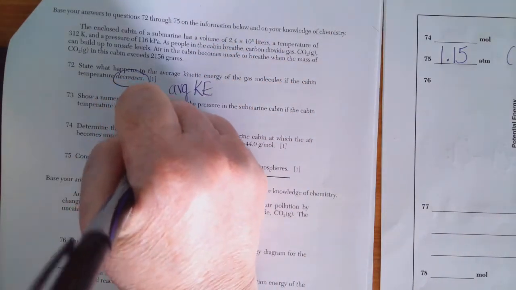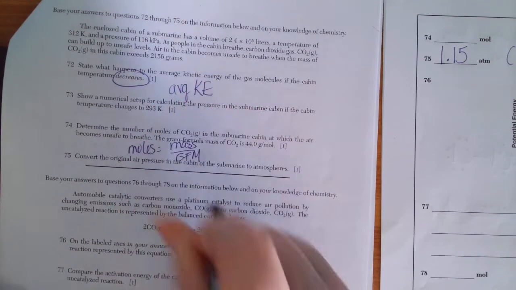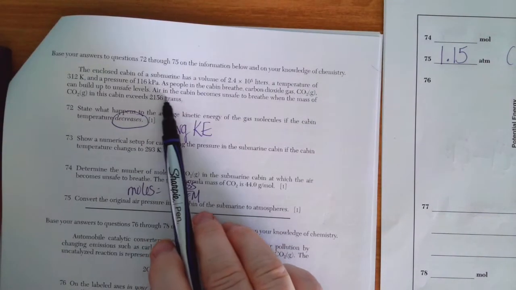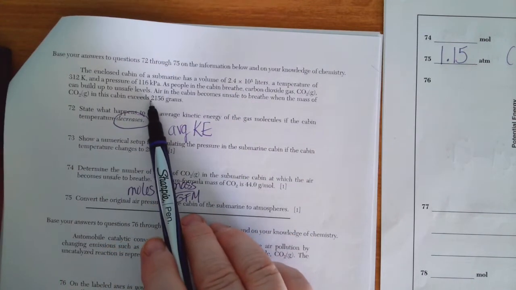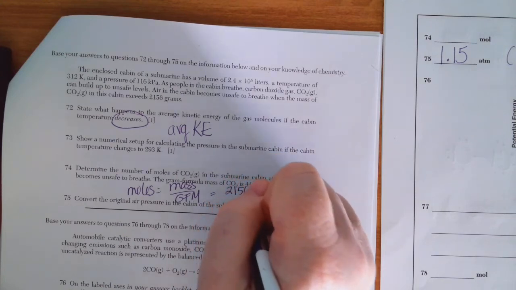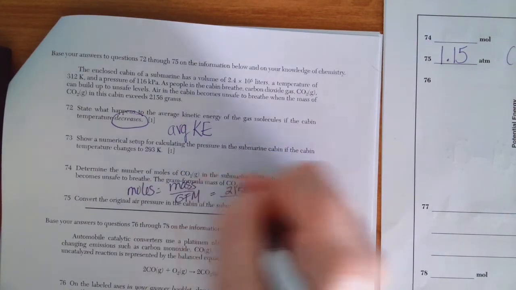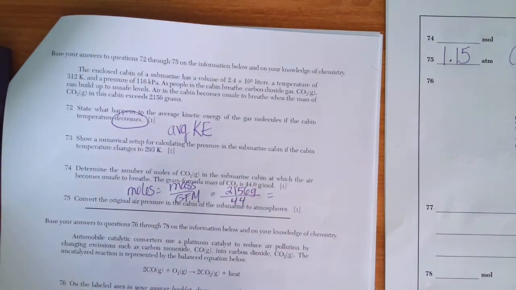So moles equals mass over gram formula mass. Air in the cabin becomes unsafe to breathe when the mass of CO2 in this cabin exceeds this number of grams. So 2156 grams divided by the gram formula mass, which is 44. Okay. And that should give us our number of moles.